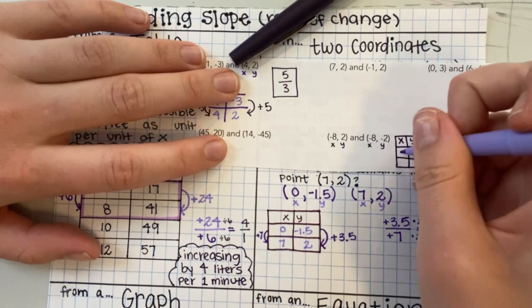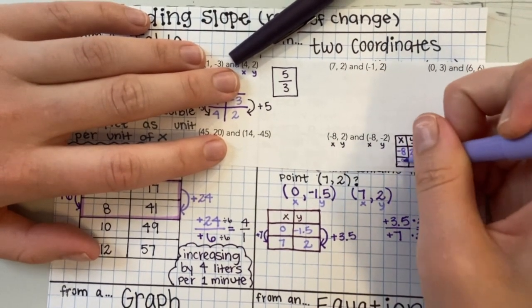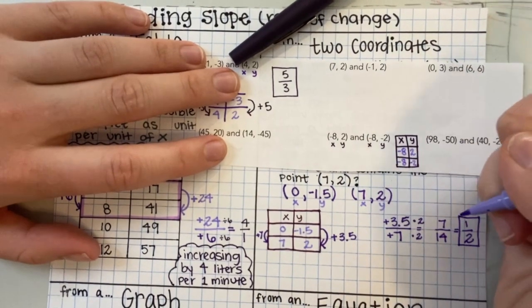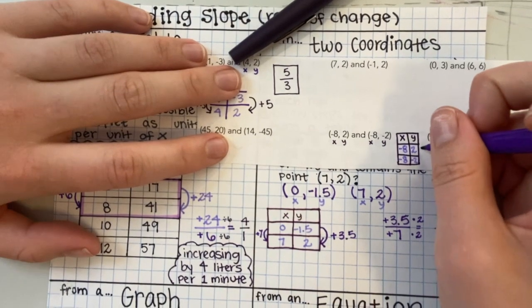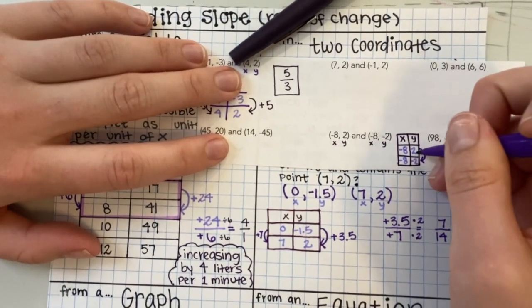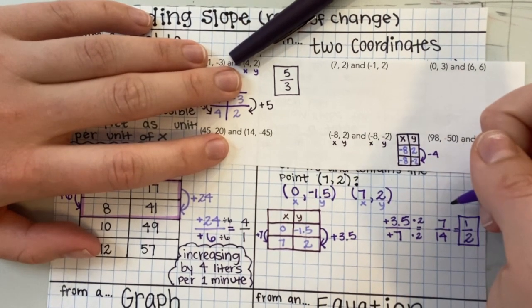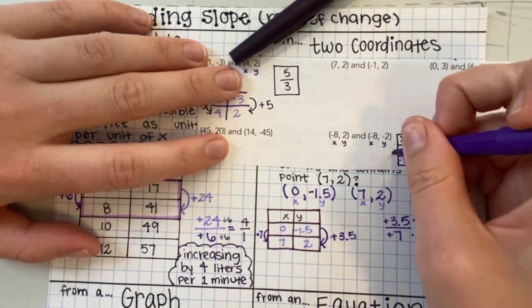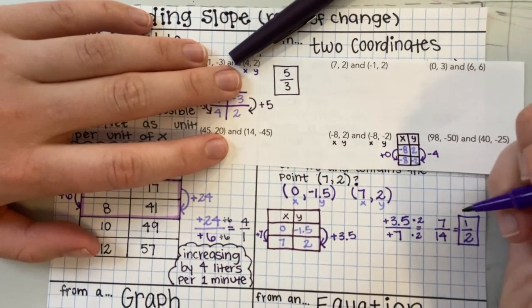I'm going to write in my coordinates, negative 8 and 2, negative 8 and negative 2. And I'm going to find my change in y. From 2 to negative 2, we're actually going down 4. We're decreasing by 4. And from negative 8 to negative 8, I'm increasing 0.